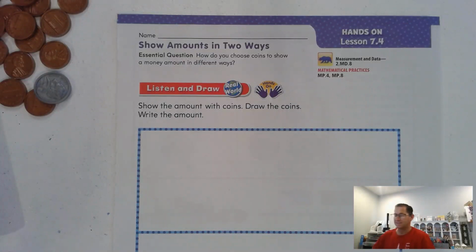Hello, everybody. In lesson 7.4, we're going to work on showing the same amount of money in different ways with different coins. Let me read you a problem and you draw a picture of the coins that would equal that amount. There's no right or wrong way to do this. It just says as long as the coins add up to the value I give you.